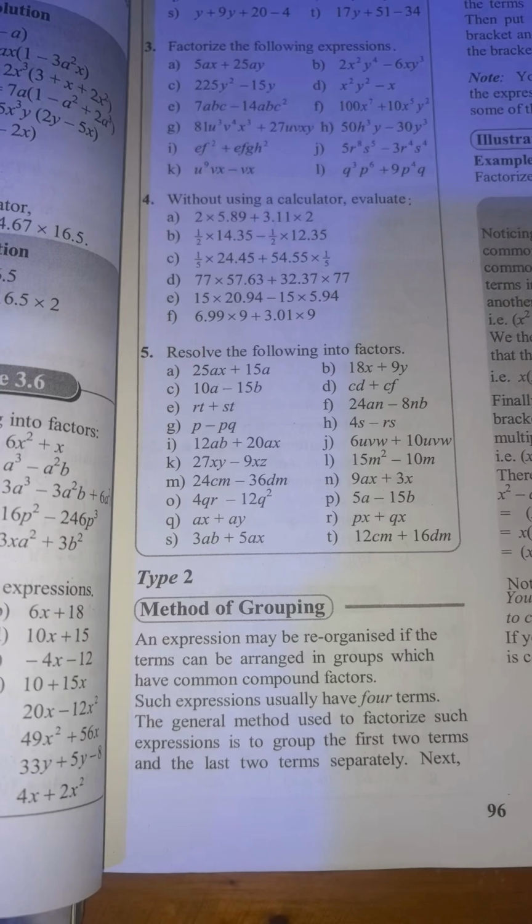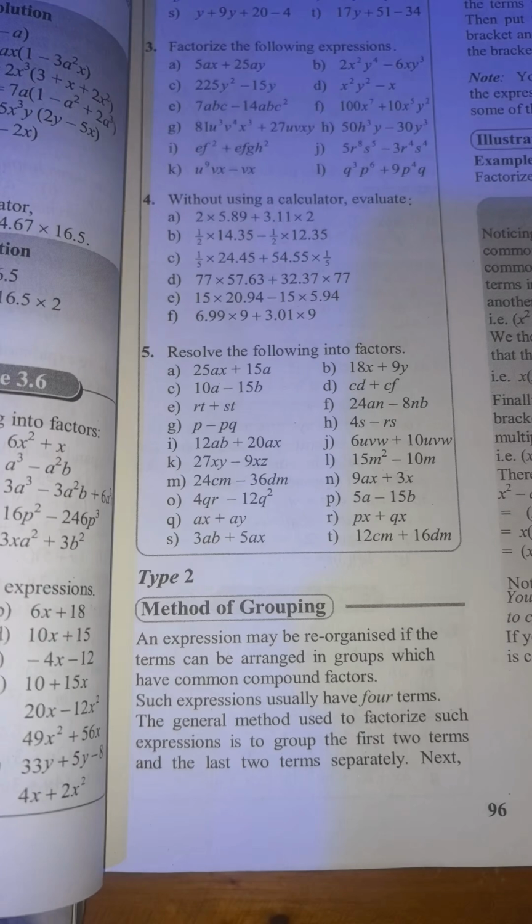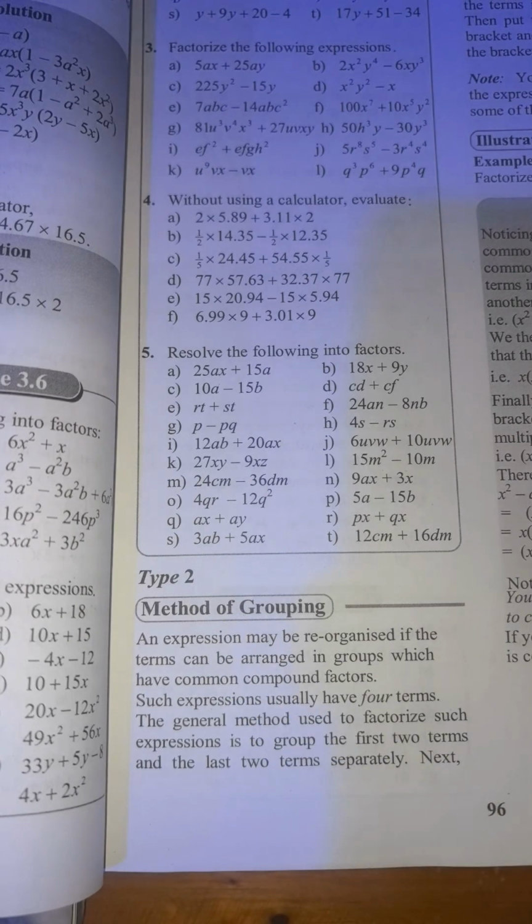If you are here on the channel new, we are treating algebraic expressions at the moment, on factorization, and we have done the first method of factorizing, with something called the common factor. Now the second one, that's type 2, we are dealing with a method of grouping. Right. Now, I recommend that you watch the recent 2 episodes covering factorization methods by using common factors.